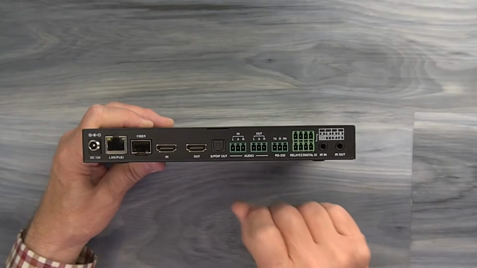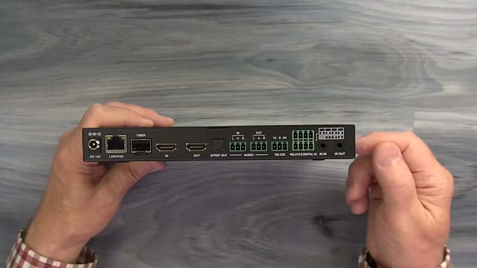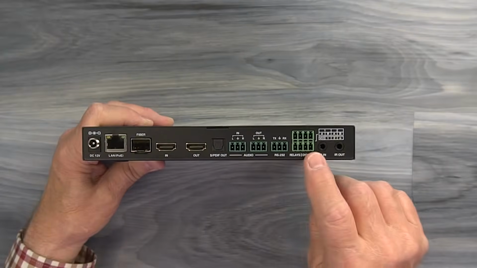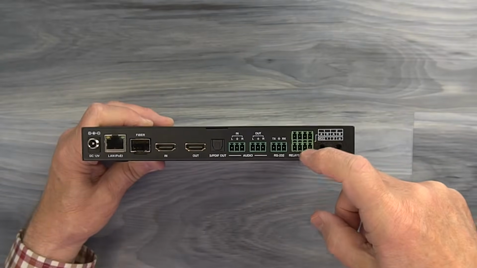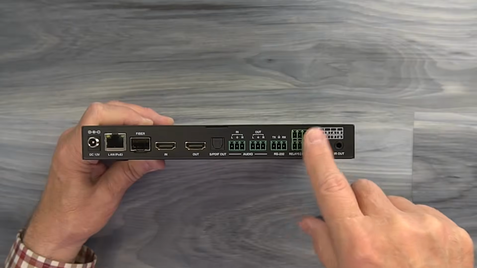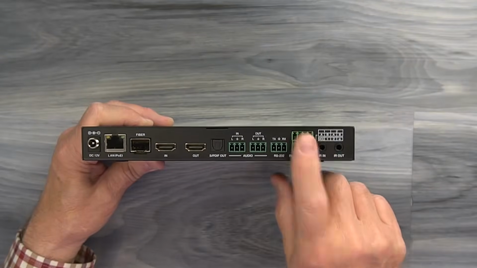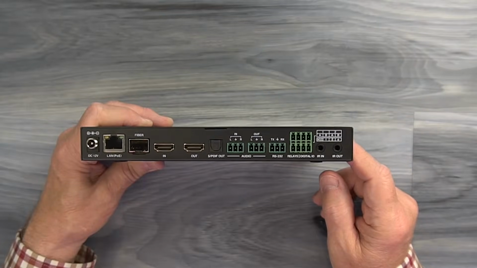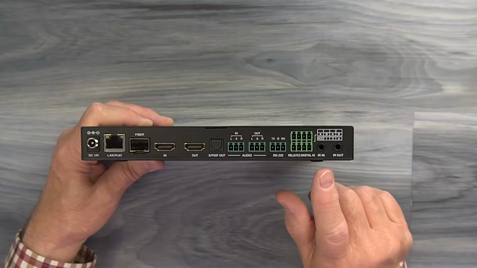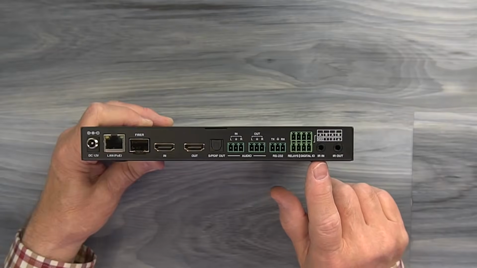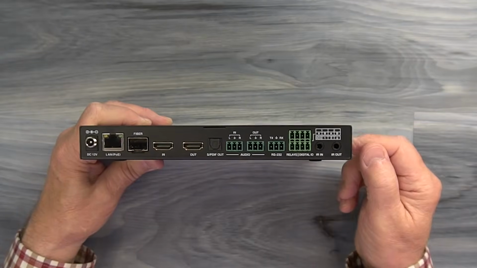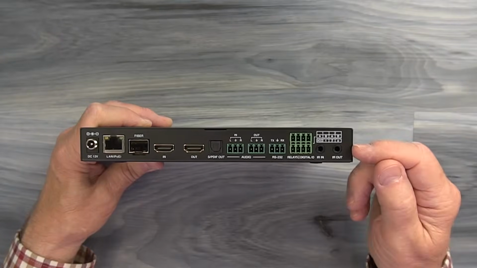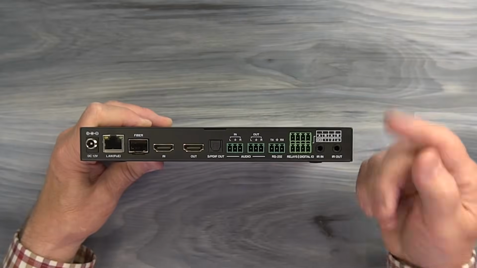To the right of that is an RS-232 connection block. You can actually control this unit directly from a computer over an RS-232 connection. And to the right of that is a grouping of relays and digital I/O connections, and these are fully explained in the manual. Those are normally used for controlling external components, turning things on and off, and things along those lines. And then finally, to the right of that are 2 3.5mm ports labeled IR in and IR out. In the case of the transmitter, you'll use the infrared blaster that's included with the kit and plug it into the infrared out port for control of your content.